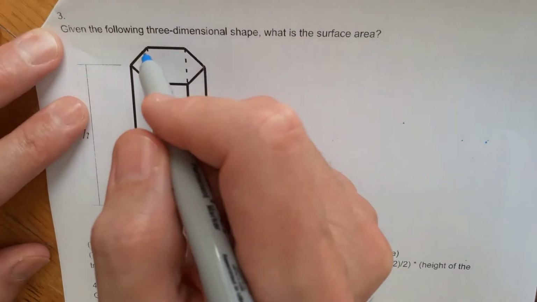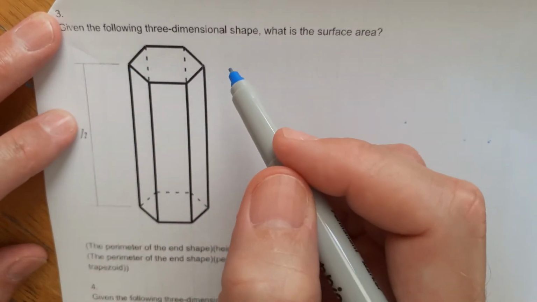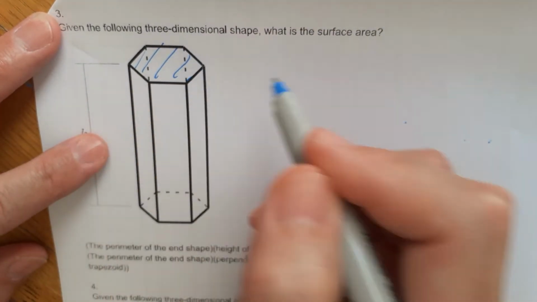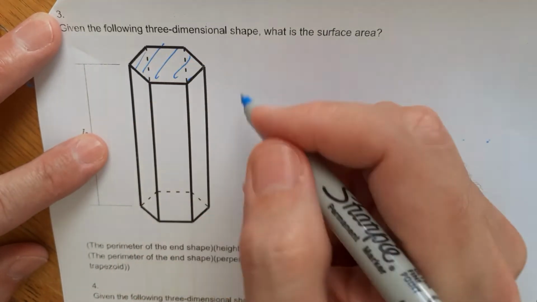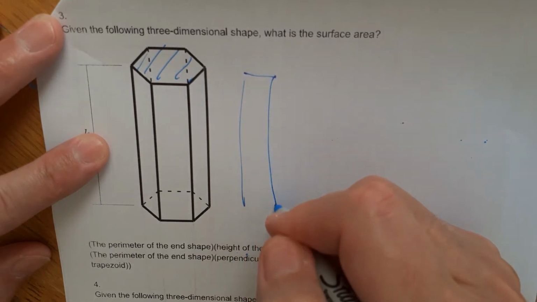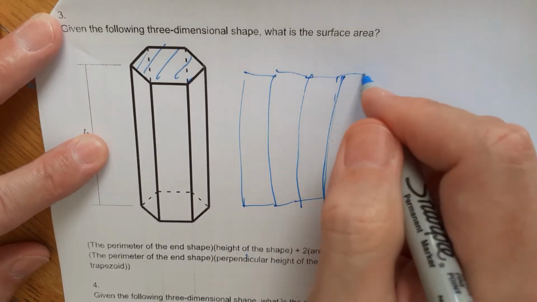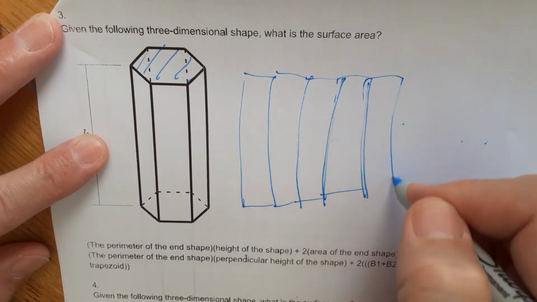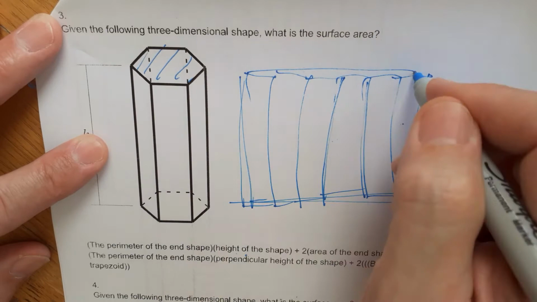Now they're giving us a hexagon for the end shape. A hexagon is a 1, 2, 3, 4, 5, 6-sided shape. So this is a hexagon on the end. And again, if we unrolled this, see how there's 3 sides on this side and 3 on the back. We would have 1, 2, 3, 4, 5, 6 panels, right? And these panels together make up a rectangle.